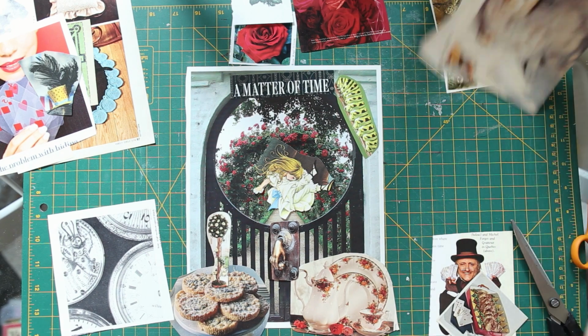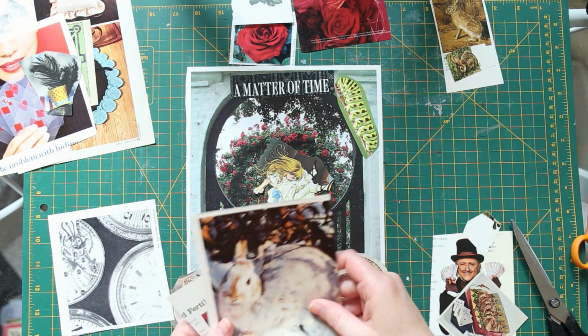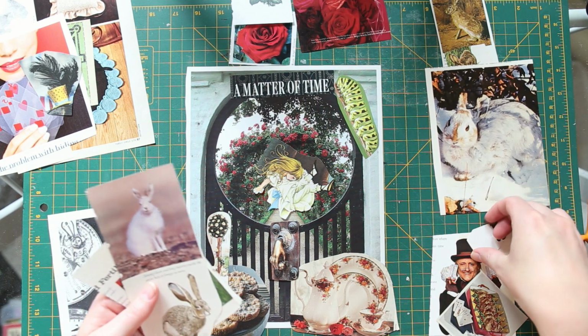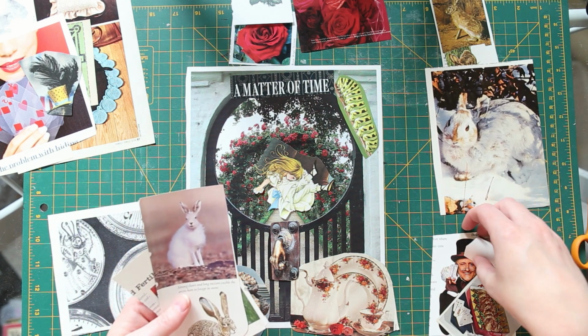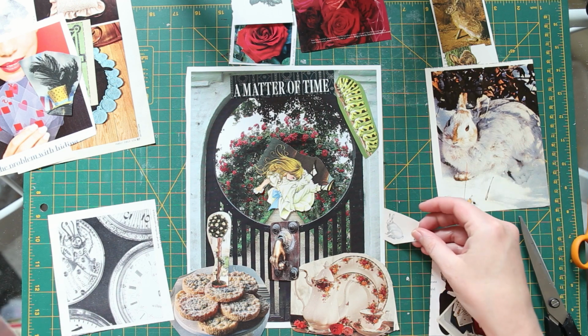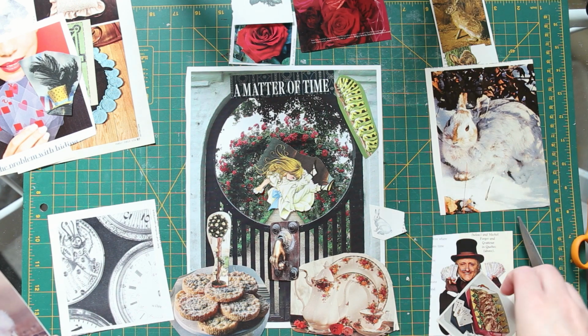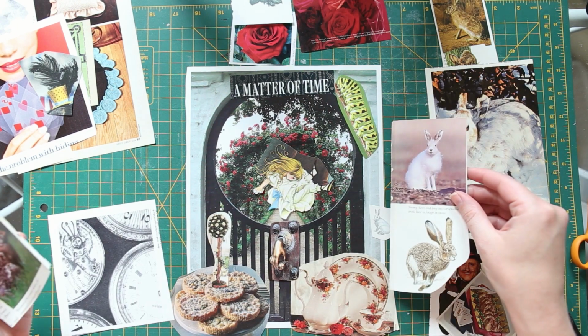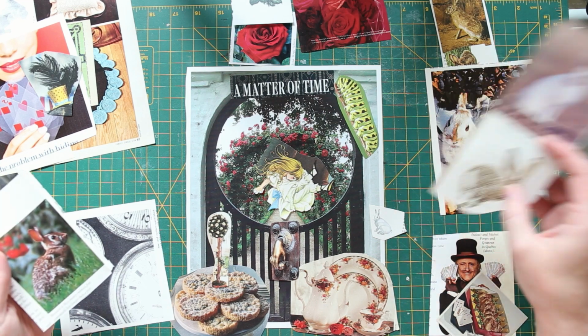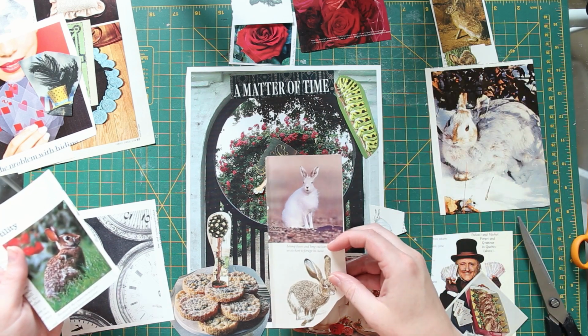What about the rabbits? I think all of the rabbits are like realistic rabbits, I think. I mean, that little guy is not as realistic.